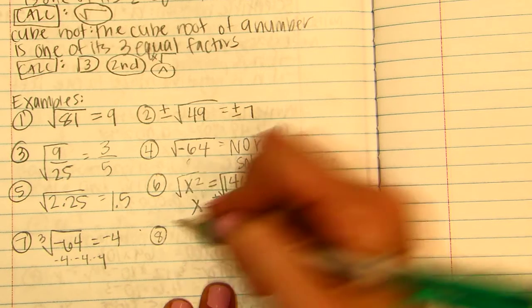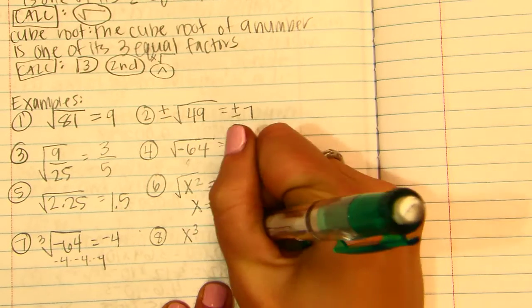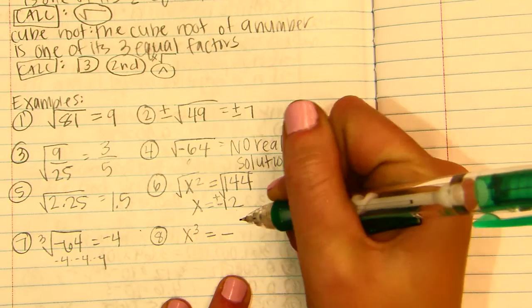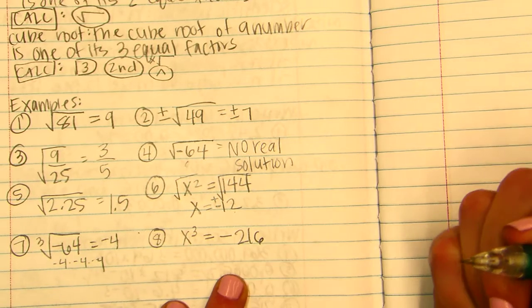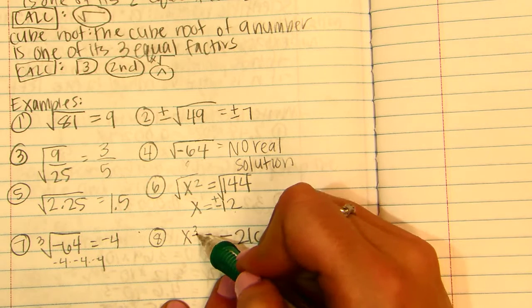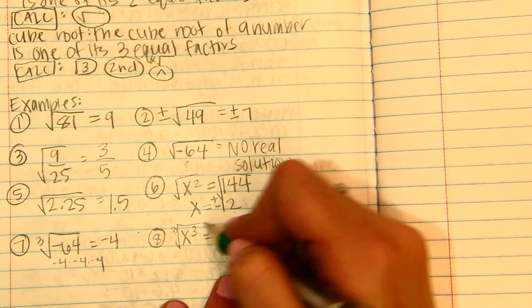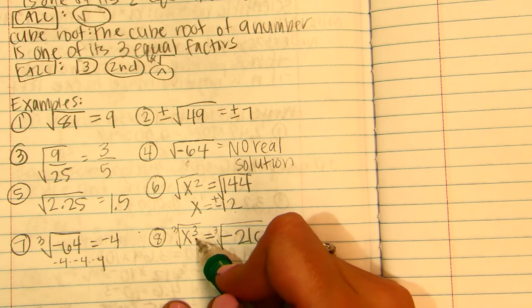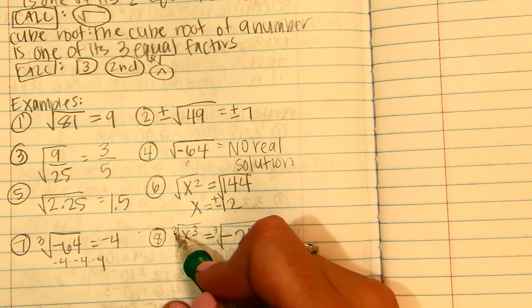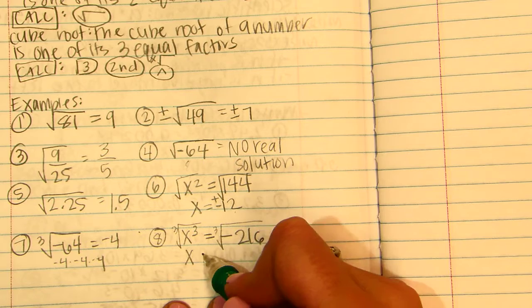For number 8, let's do x cubed equals 216. The opposite of cubing is taking the cube root. So I've undone the cubing with the cube root, so I just have x by itself.